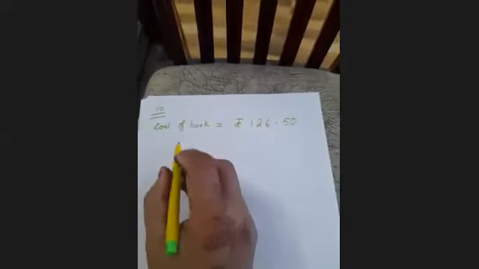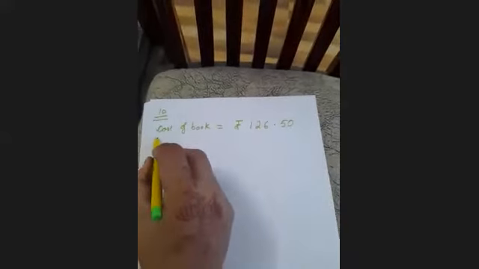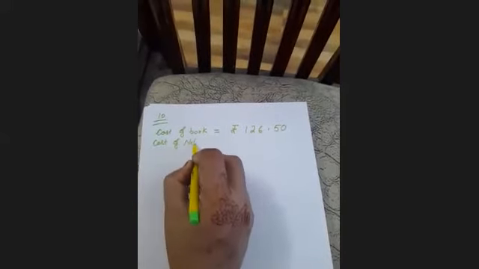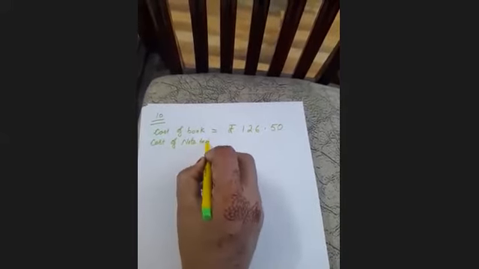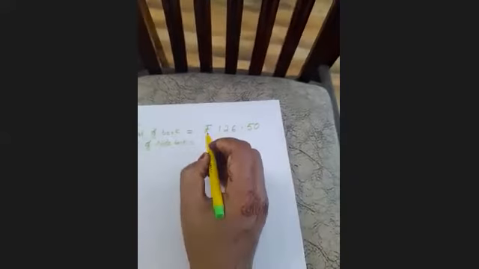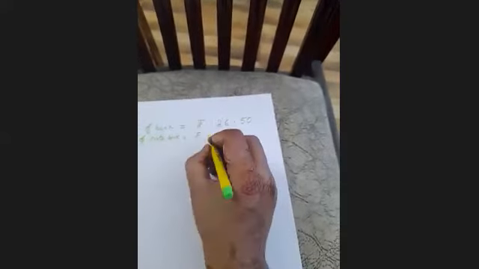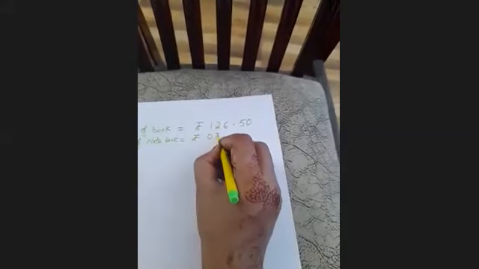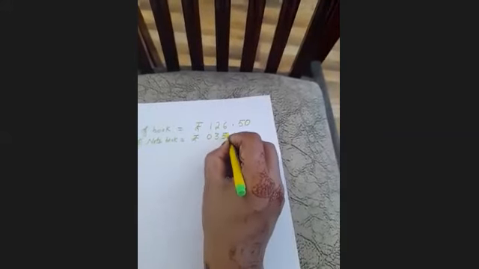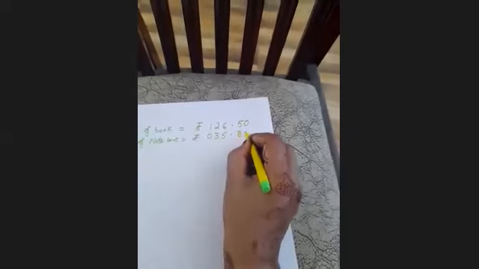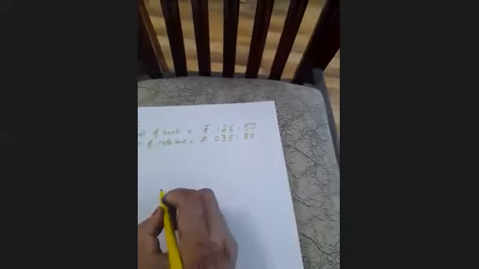Now, cost of a notebook, rupees 35. Write rupees 35 as 035. Rupees 35 and 80 paise.